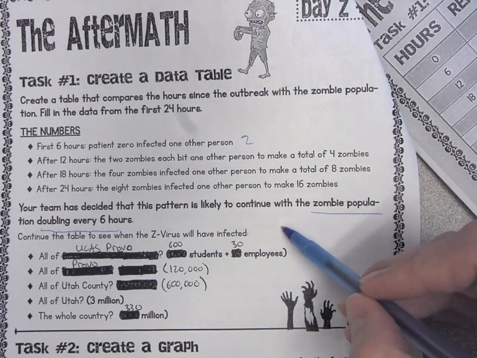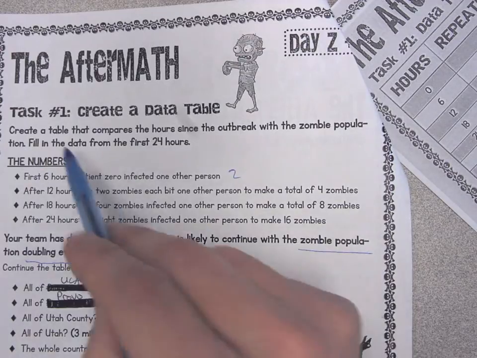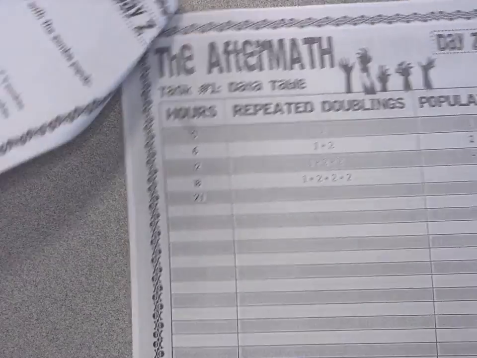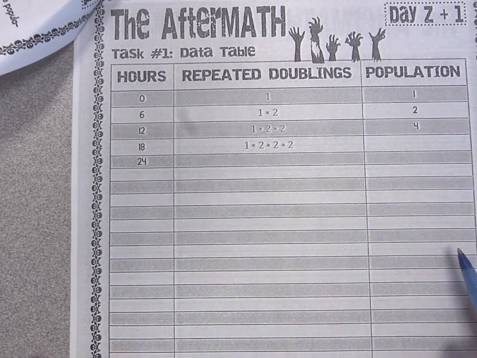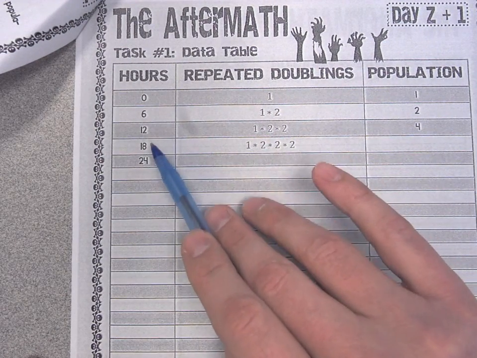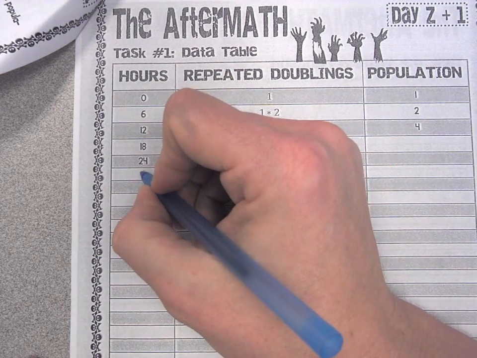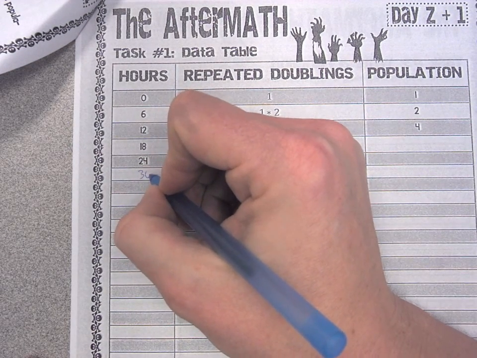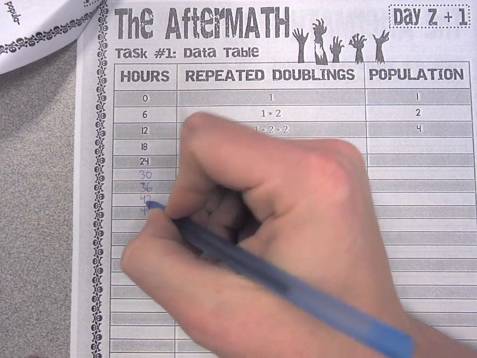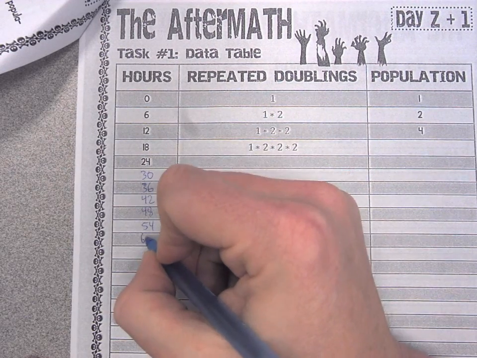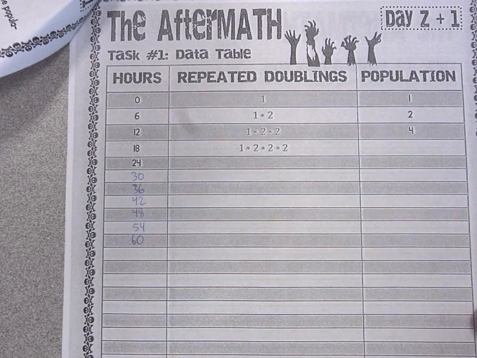Okay, we're going to come back to these questions in just a minute. But what we're going to do now is we're going to turn to the table that I made. So the whole task here is to create a table. Okay, here's your table. So remember that every 6 hours the population is doubling. So down here we have hours, right? 0, 6, 12, 18, because again, every 6 hours the population doubles. So we need to continue the hours here. So we keep adding 6. So 30, 36, 42, 48, 54, 60, and so on all the way down the column. Okay, we're going in 6-hour increments on this side.